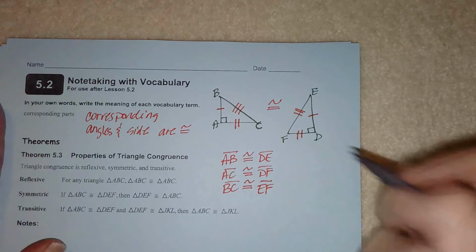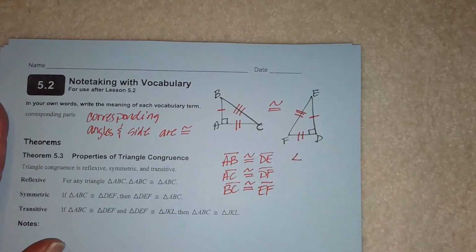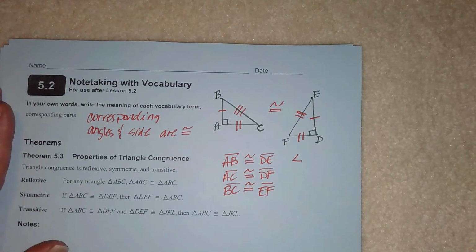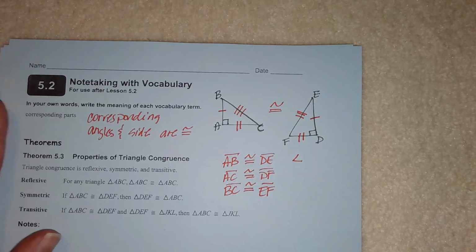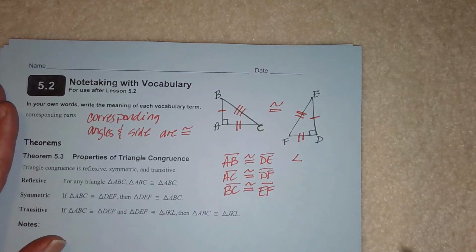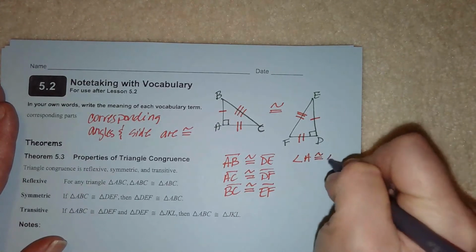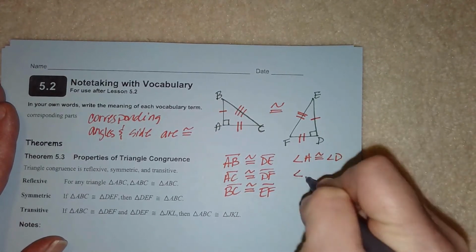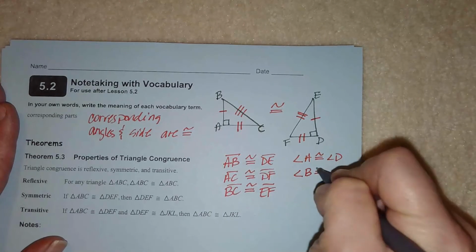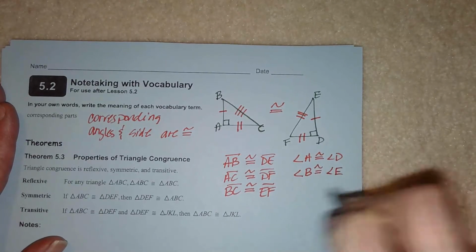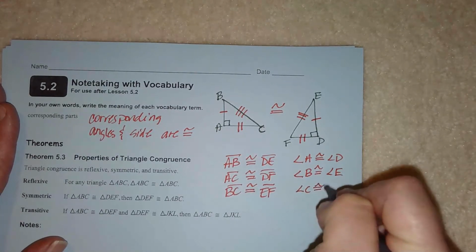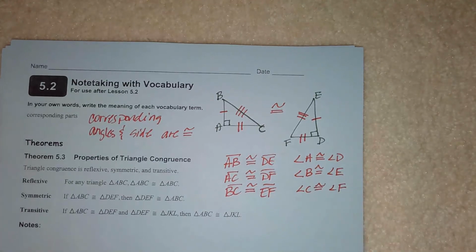And then you can also name the angles. When you're using congruent symbols, you're not using the measure, right? So use the little m in front if you're using an equal sign. So we'd say angle A is congruent to angle D. Angle B is congruent to angle E. And angle C is congruent to angle F. So those are all the parts that are corresponding.